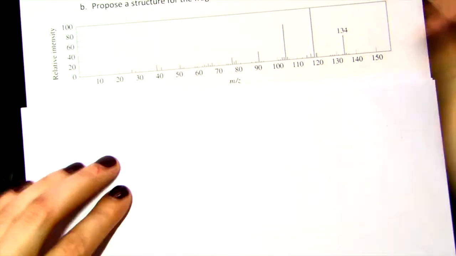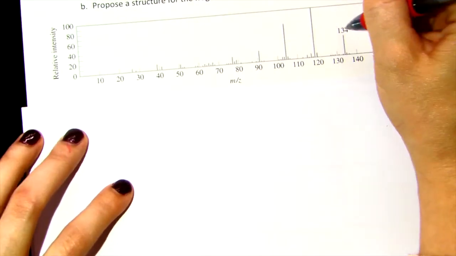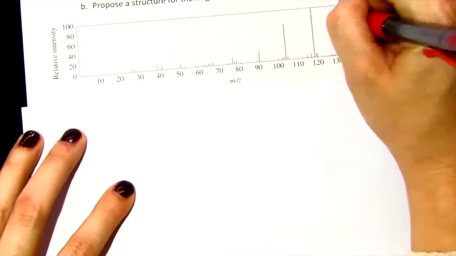We want to find our molecular peak. This one's labeled for you. It's right here. Here's M, 134. Again, it's usually the tallest peak that's farthest to the right, in the farthest cluster. So M is 134.